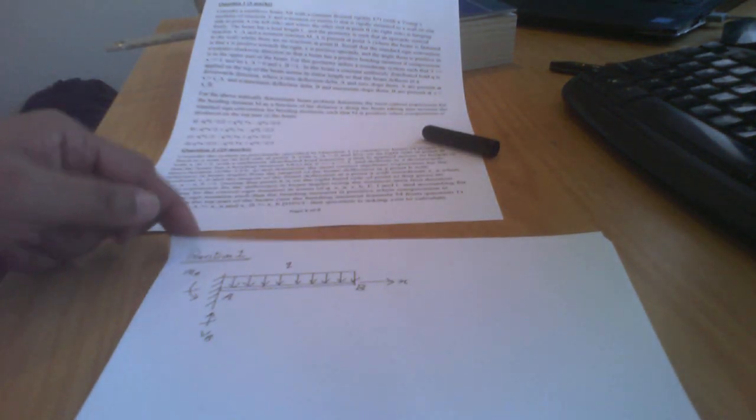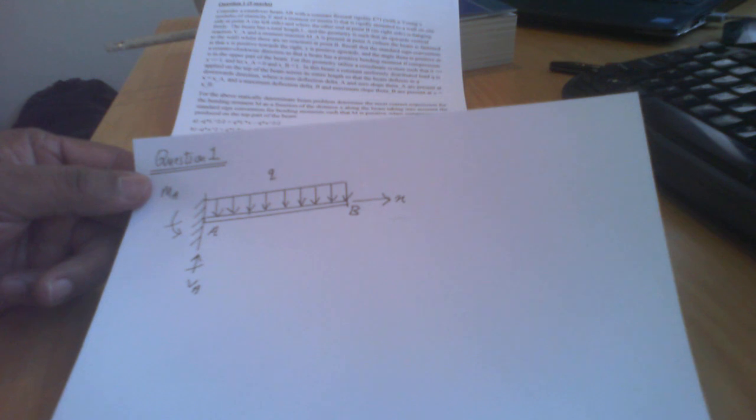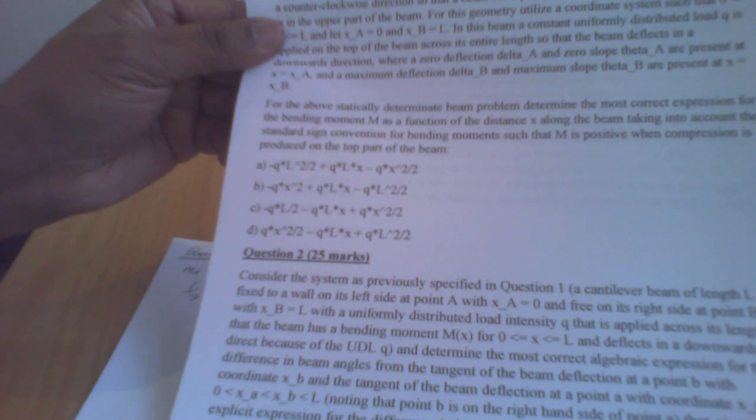Okay, that's the geometry of the problem, and using that geometry we then have to decide which is the correct expression for the bending moment.